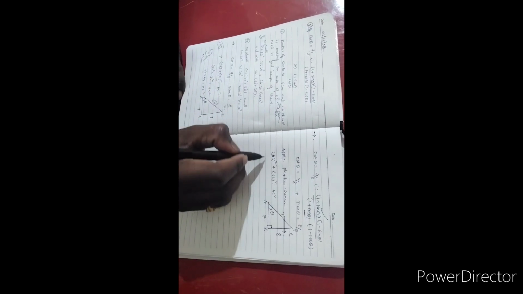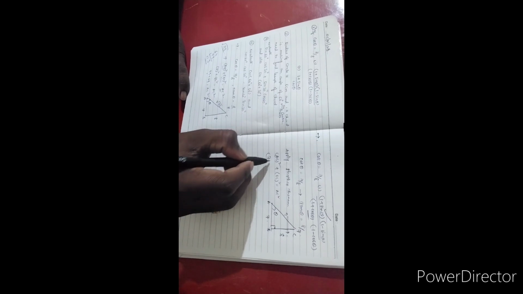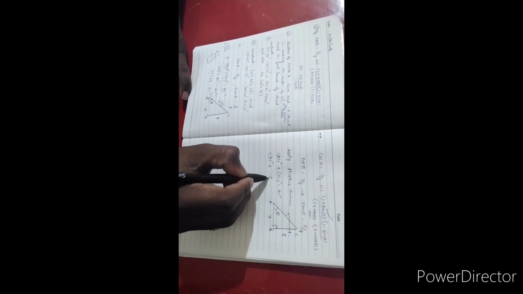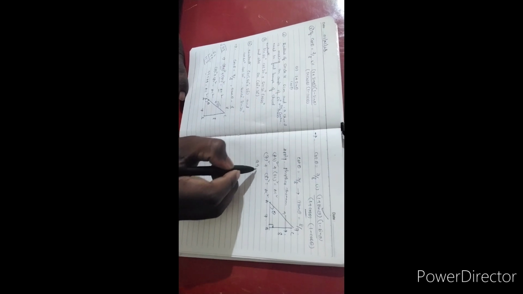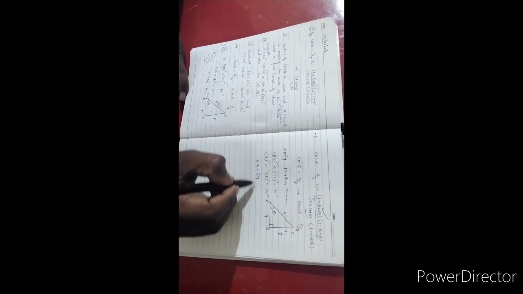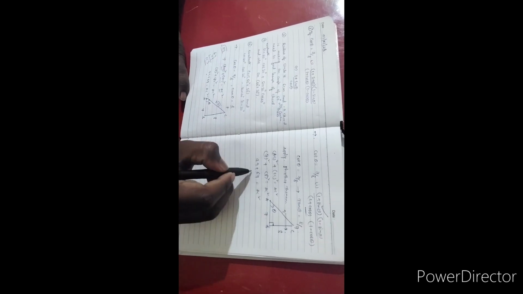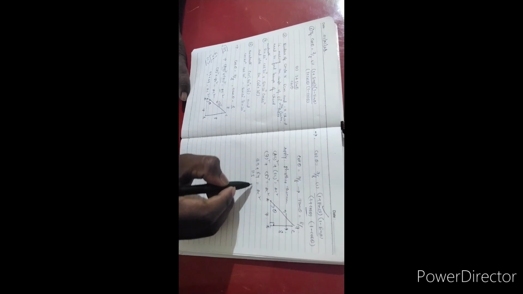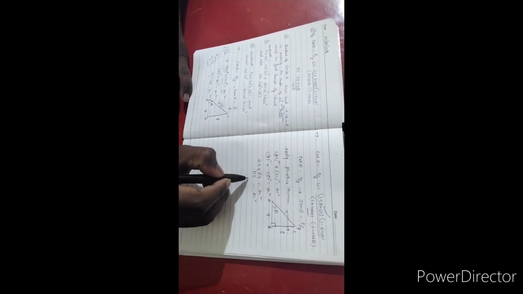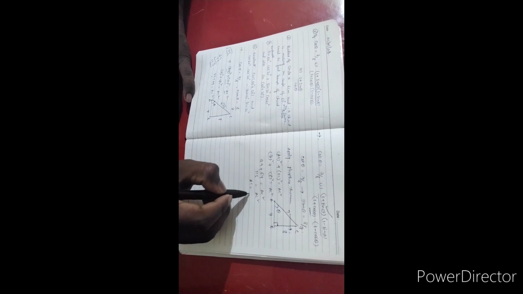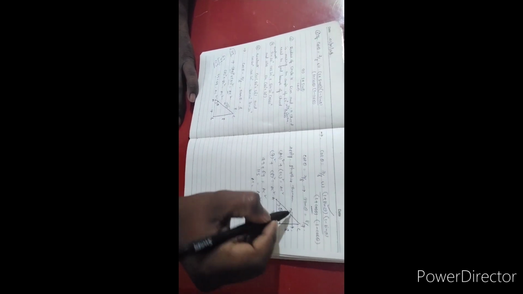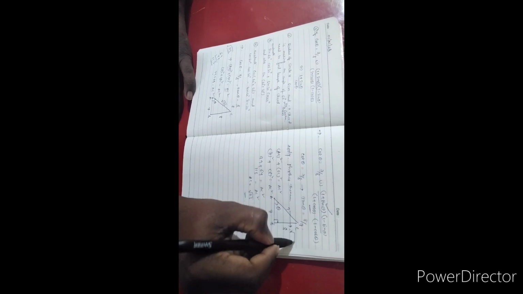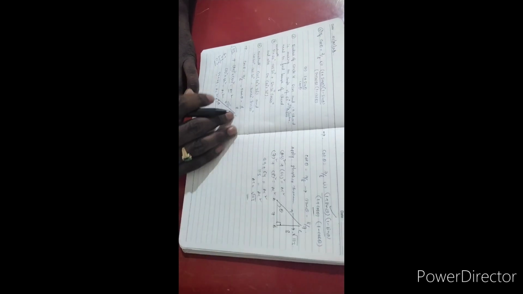So 7 square plus 8 square equals AC square. 49 plus 64 equals AC square, 113 equals AC square, AC equals root of 113. So the value of AC is root of 113.